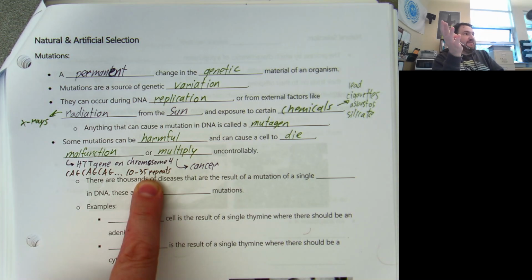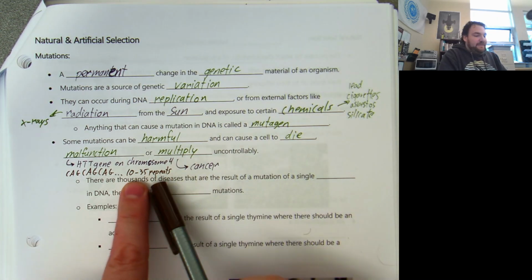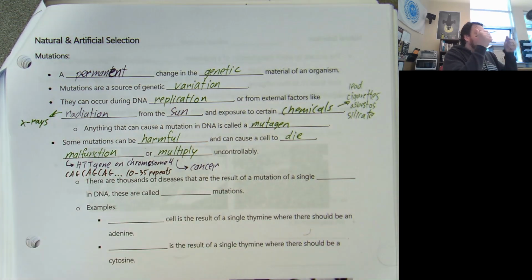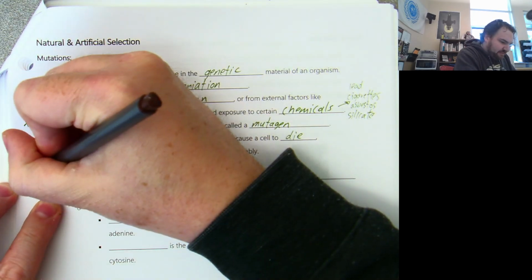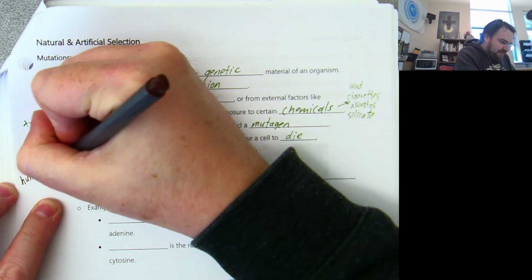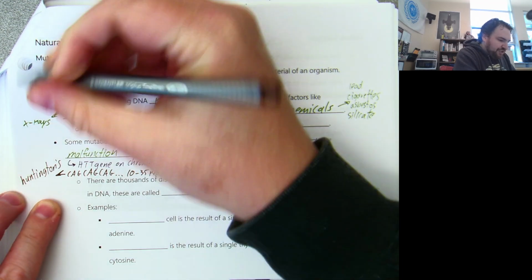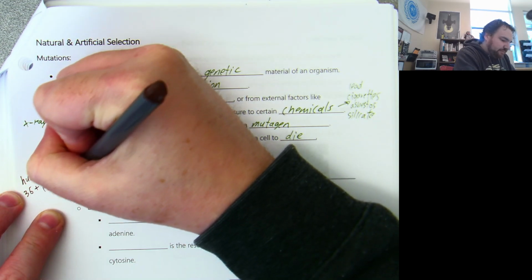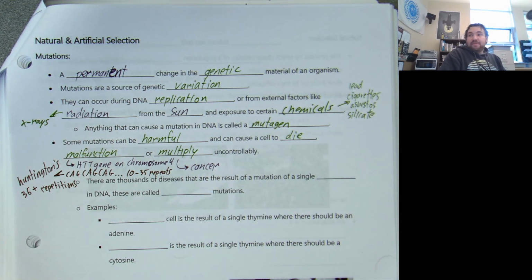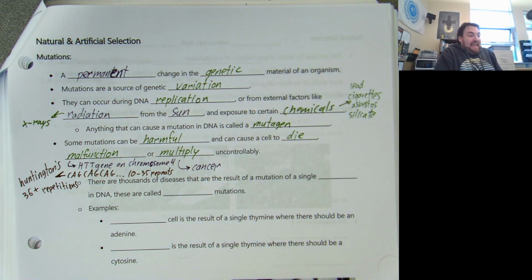That's all it takes. 10 to 35 is good. We want this. Huntington's results from 36 plus repetitions, which, again, none of us have any way of knowing how many repetitions are in your particular genome for this HTT gene.